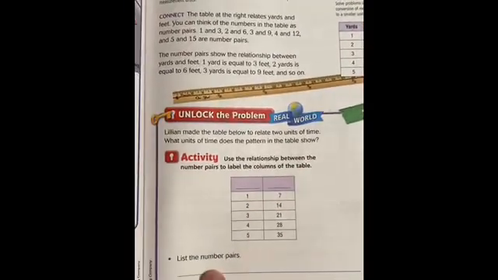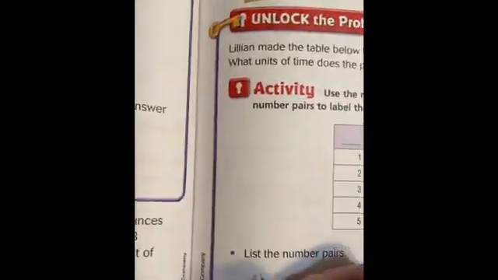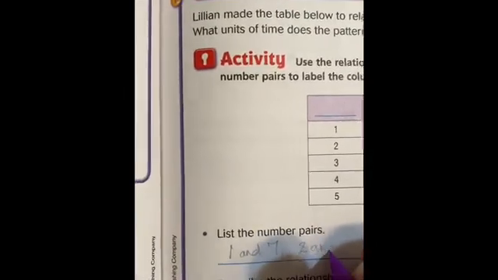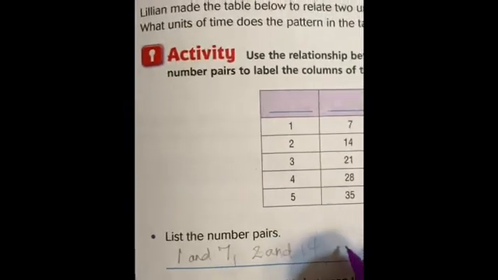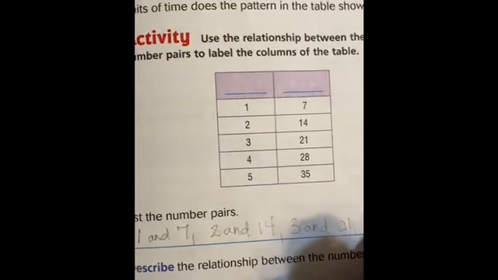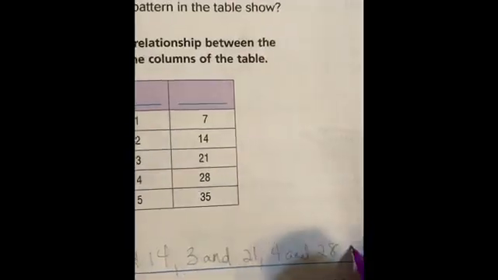So first of all, we're going to list the number pairs. 1 and 7, 2 and 14, 3 and 21, 4 and 28, 5 and 35.